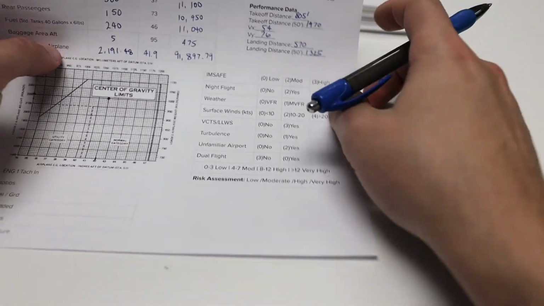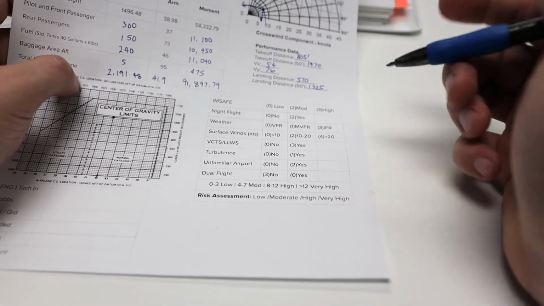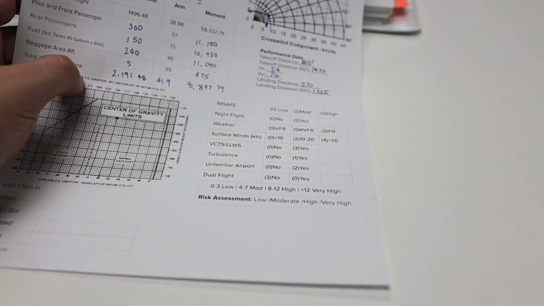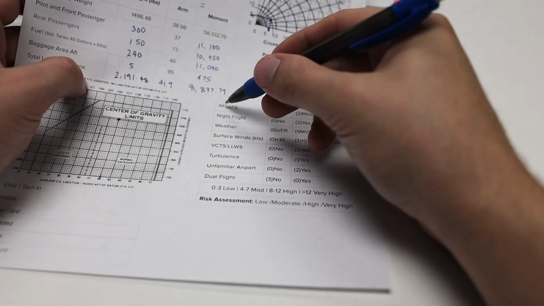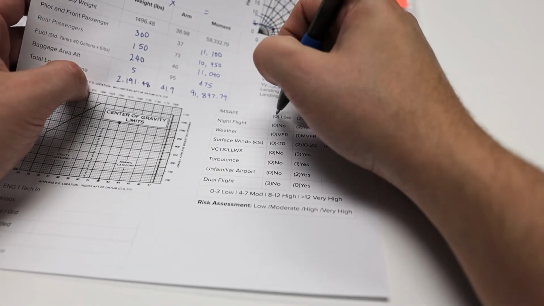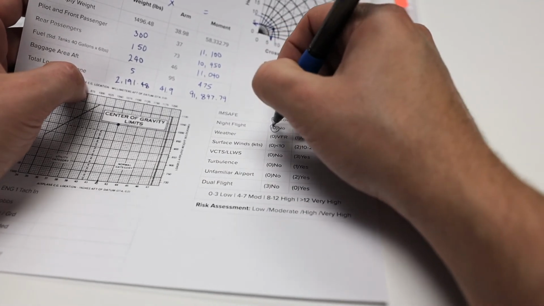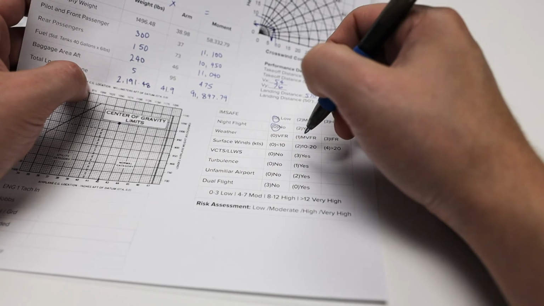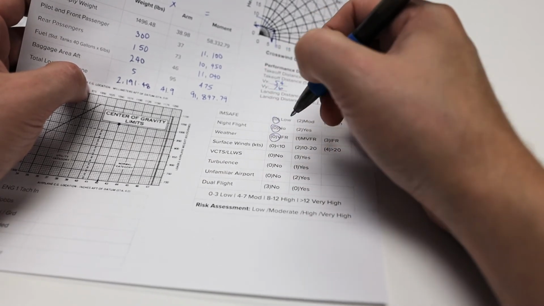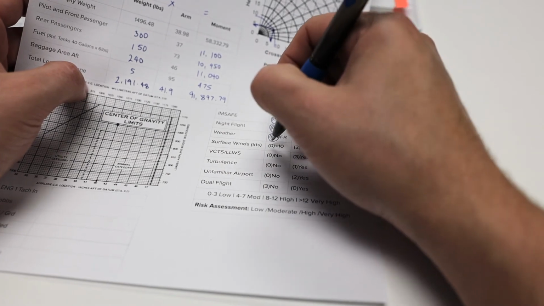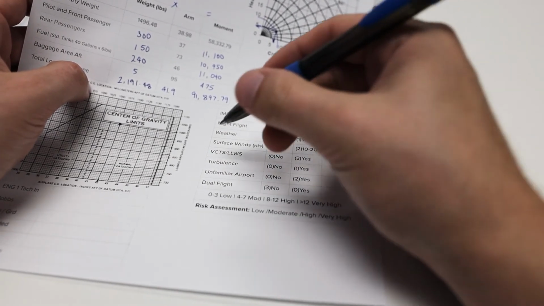Now, let's move into the risk management. When it comes to risk management, this is one of the easiest charts to complete, and it takes very little time to do. We'll start off with being I'm safe, and in this case, I am safe, so the risk is low. I'm going to circle low. It's not a night flight today. I'm going to put no. The weather is definitely VFR. The winds are less than 10 knots, so I'm going to select 0.